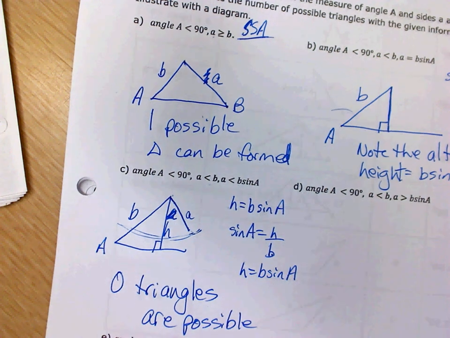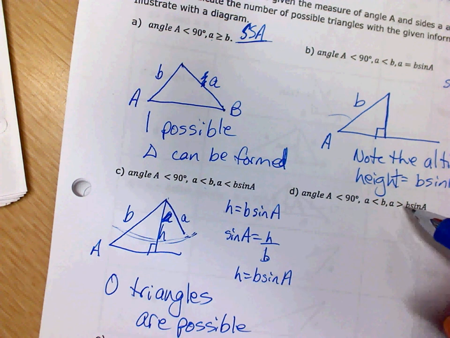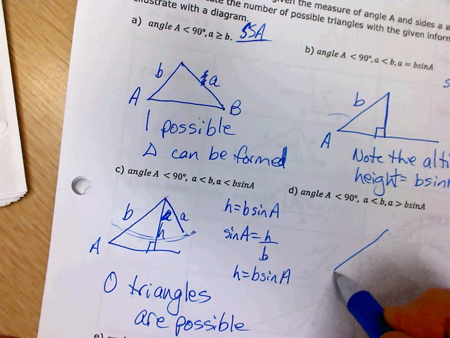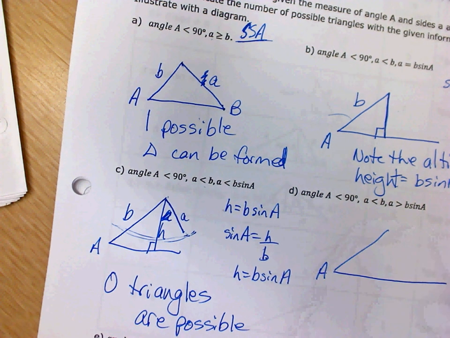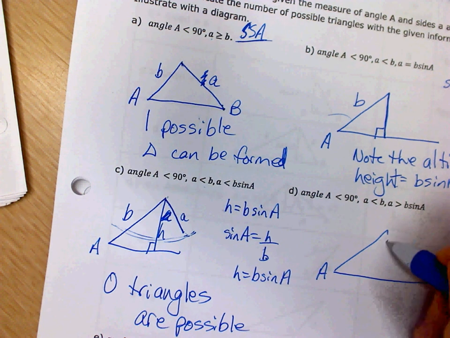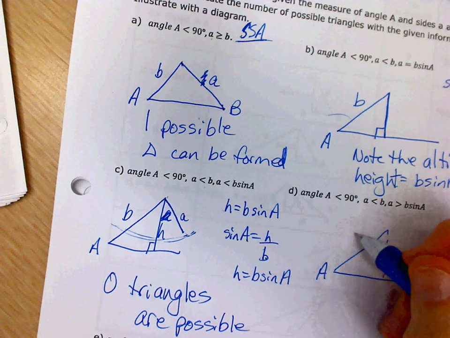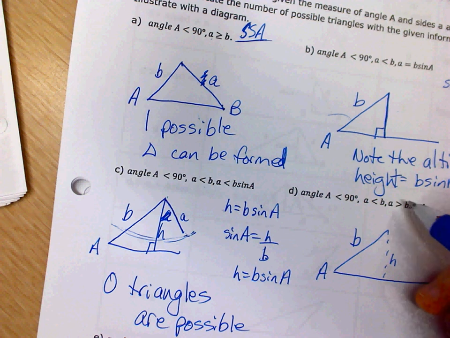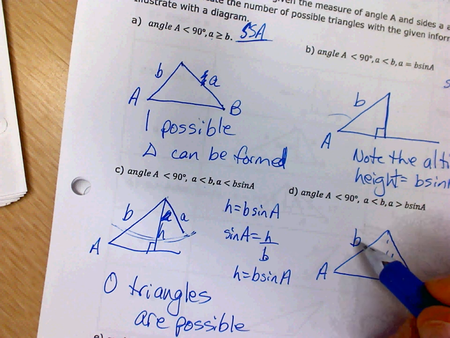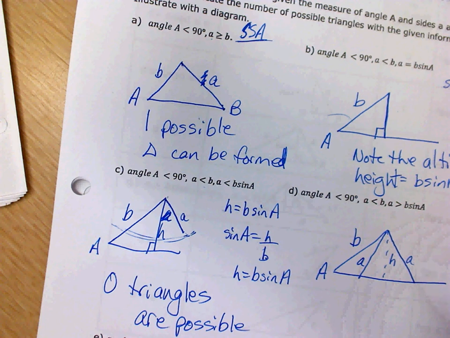Okay. Angle A is less than 90. A is less than B, but A is greater than the height. All right. So if this is angle A less than 90, now they're telling you, here's our height, here's our H. They're telling you A, here's our B. They're telling you A is greater than the height, so it could be there. But because it's less than B, it could also end up there. So here you have 2 possible triangles.